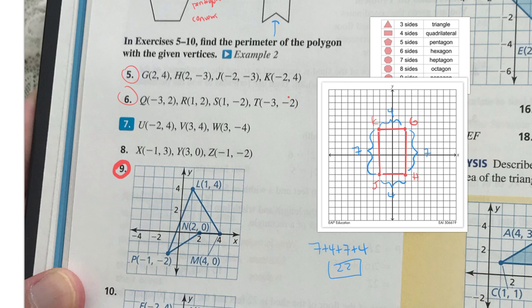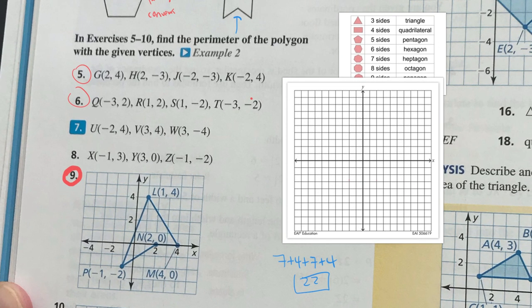Looking at problem number 6 now. Problem number 6 says Q is -3, 2, so that's going to be right here. R is 1, 2, so that's going to be right here. We have 1, -2 for S. So this one's going to be a friendly one as well, it looks like. And then T is going to be -3, -2. So it's going to be right here.